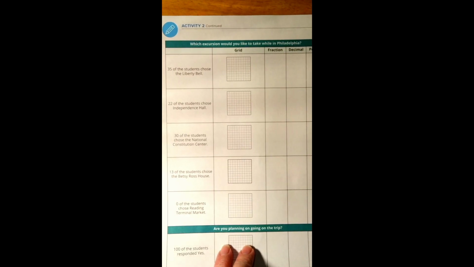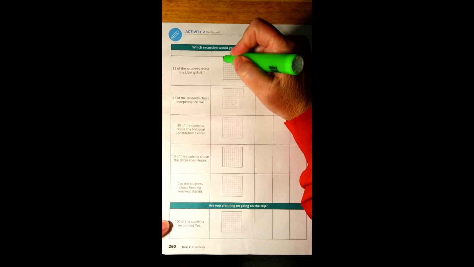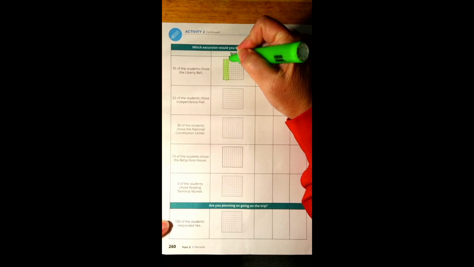So that's on the next page, so we're just going to flip it over. Okay, so let me zoom out here just a little bit, get that all in the photo. Okay, so it says 35 of the students chose the Liberty Bell. So we are supposed to shade it in. So 35 of the 100, so here's 10, 20, 30, and then we'll do 5. 1, 2, 3, 4, 5. So that shows 35 of the students.